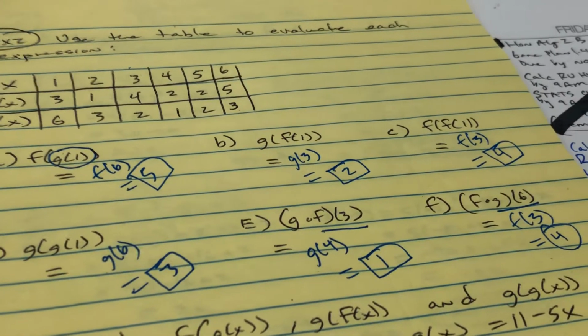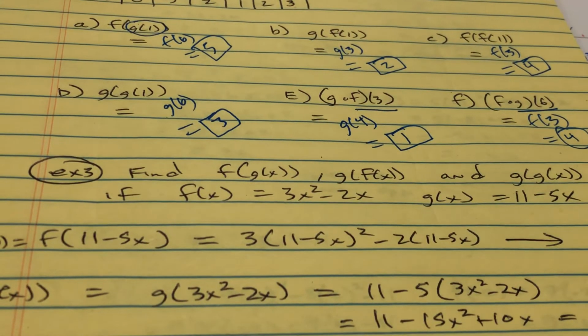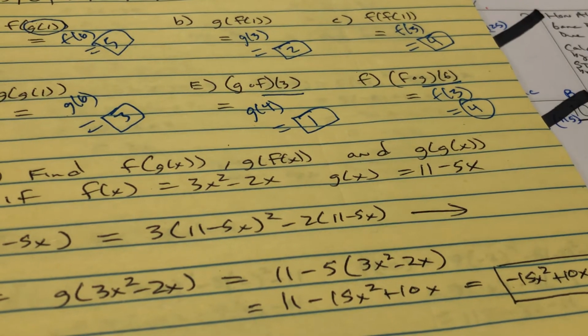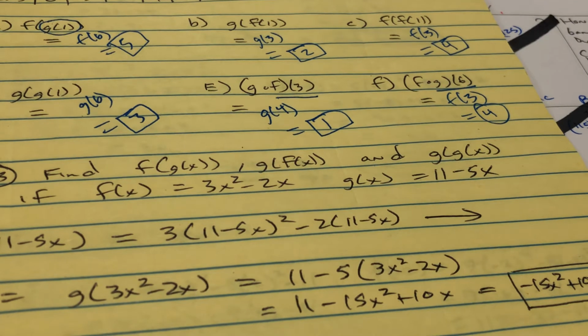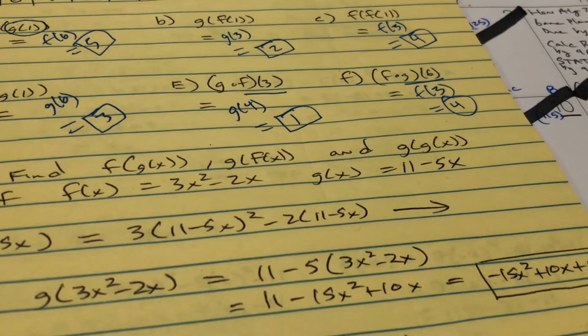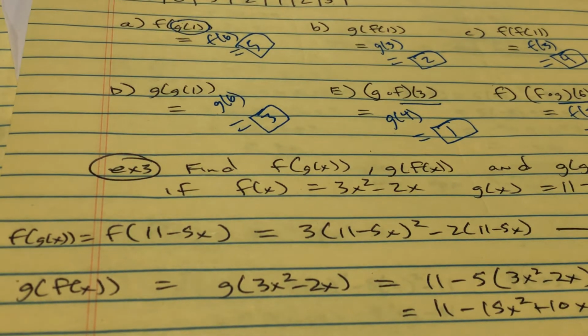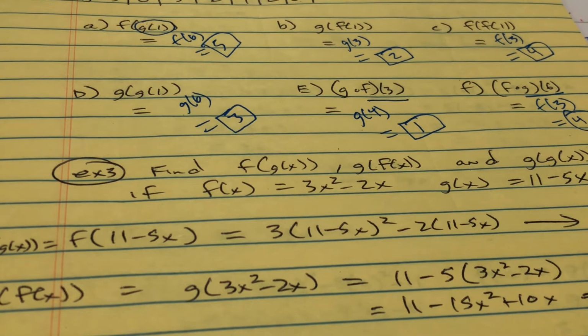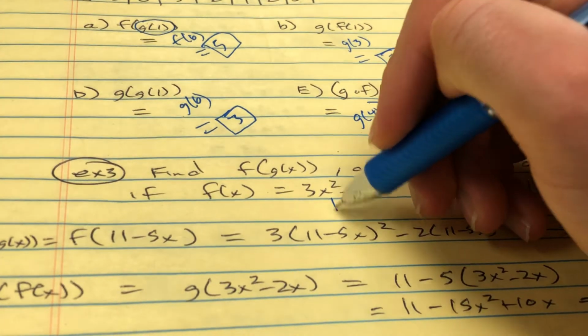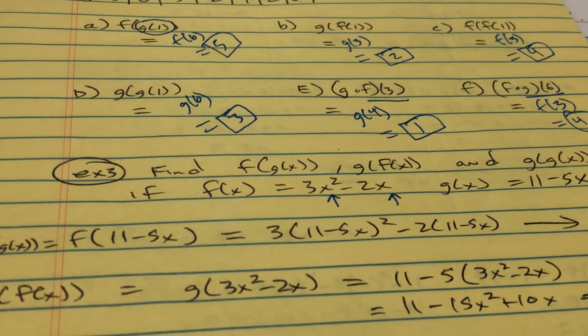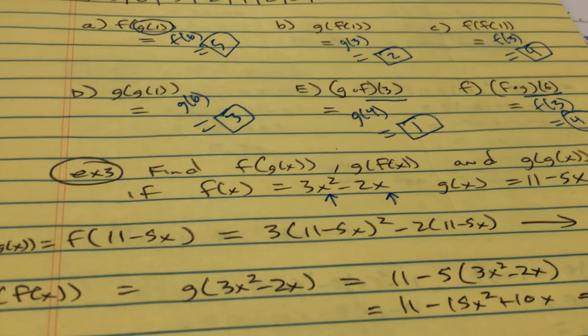All right, so that's a very good example. Let's talk about example 3 here. I've kind of done some of it. Find f of g of x, g of f of x, and g of g of x, if f of x is 3x squared minus 2x, and g of x is 11 minus 5x. Well, the first one, f of g of x, means f of what g of x is, 11 minus 5x. So I have to plug in 11 minus 5x there and there in f's equation. So 3 times (11 minus 5x) squared, minus 2 times (11 minus 5x).